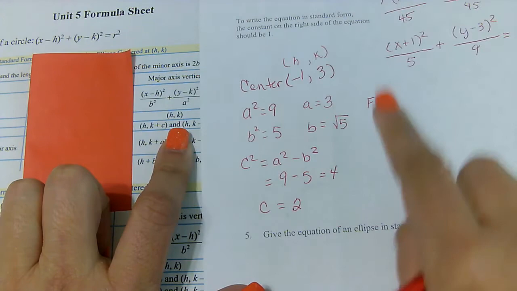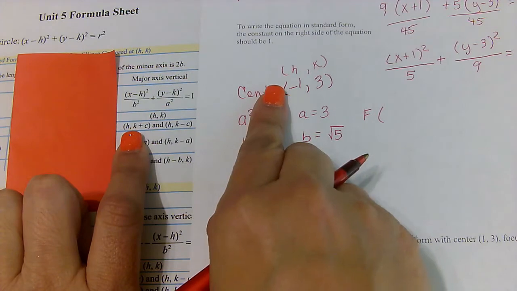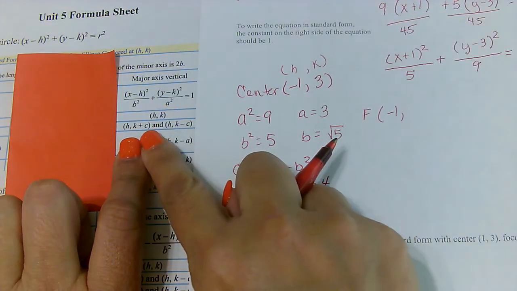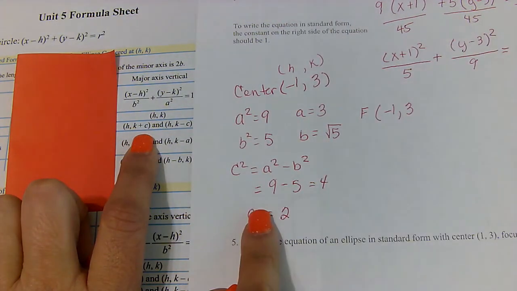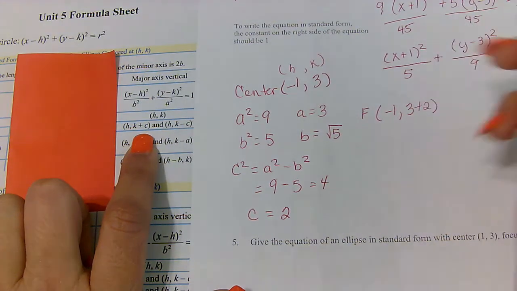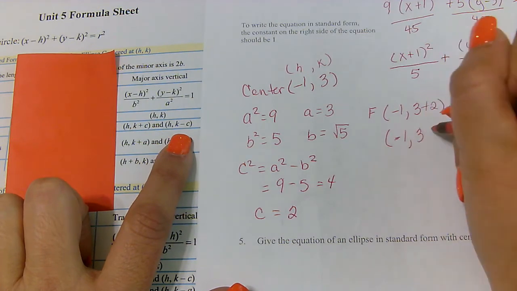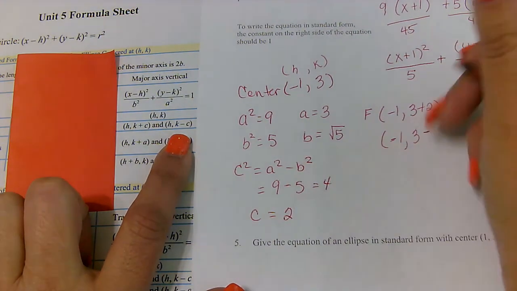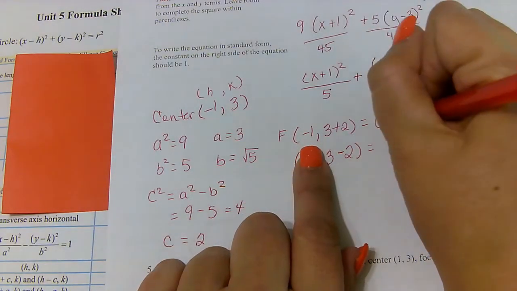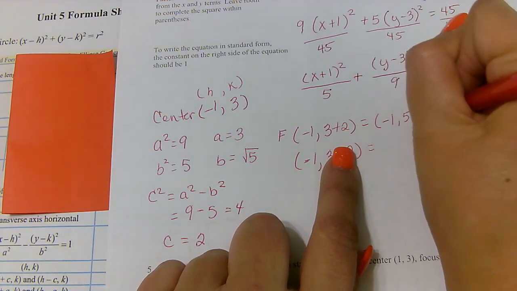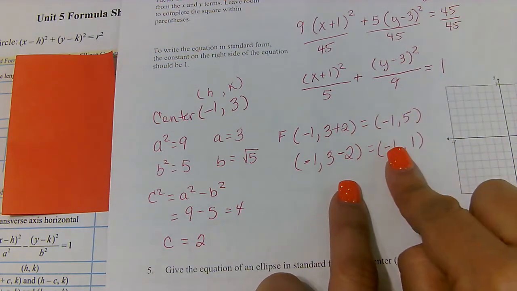So foci, which is F, is going to be equal to our h, which is negative 1, comma, k, which is 3, plus c, which is 2. The other one is going to be h, which is negative 1, k, which is 3, minus c, which is 2. And I'm going to simplify both of these. So the first one here is going to be (-1, 5), and (-1, 1). These will be my foci.